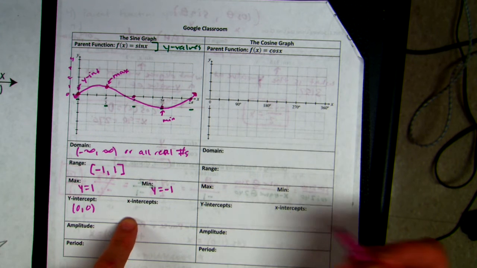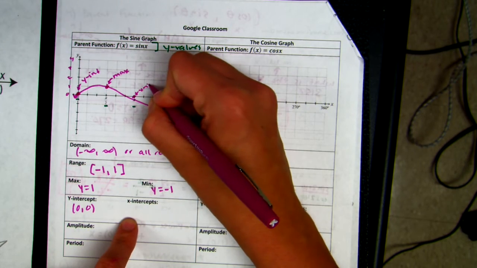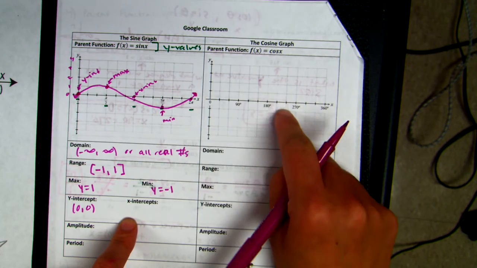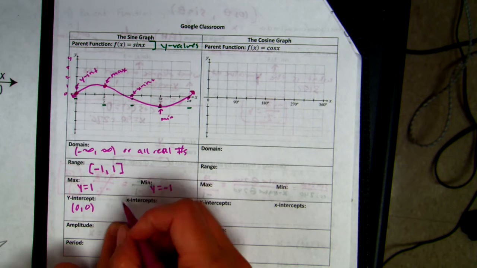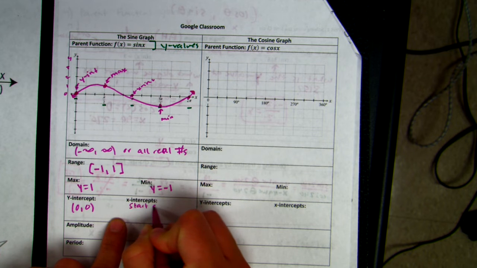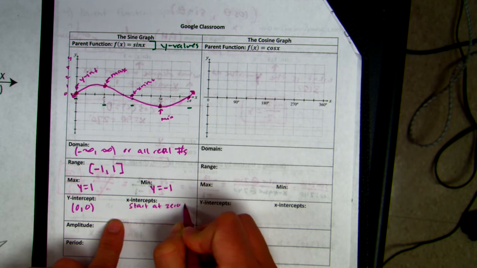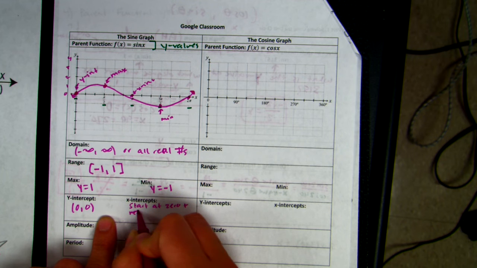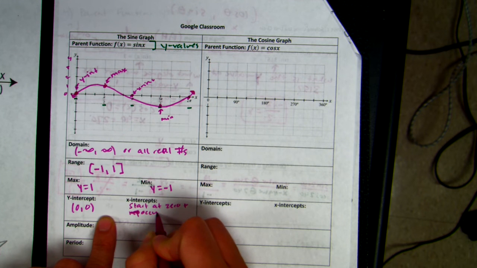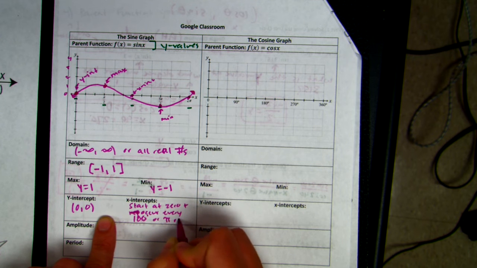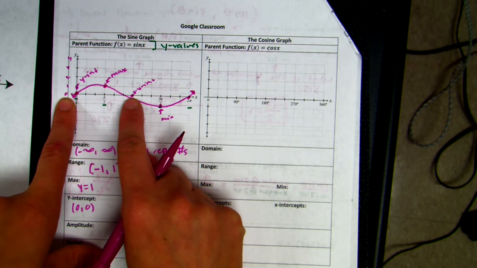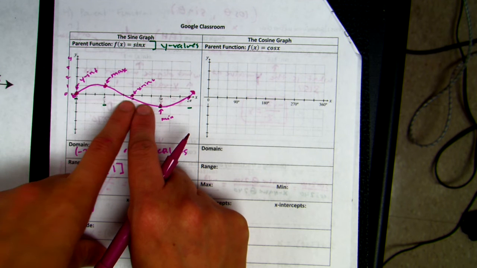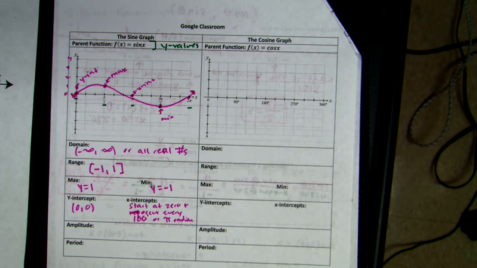My x-intercepts, well, I have multiple of them, right? I have one here, I have another one here, I have another one in another certain interval, which is where our x-intercepts come from. My x-intercepts start at 0 and occur every 180 degrees or pi radians. So from 0 to pi, that's where my first x-intercept occurs. From pi to 2 pi, that's where my second x-intercept occurs.